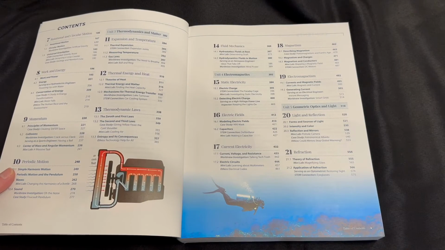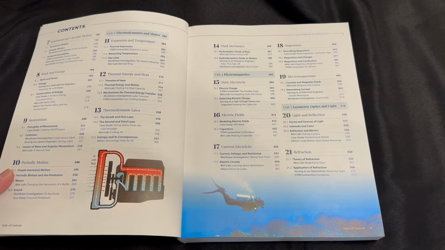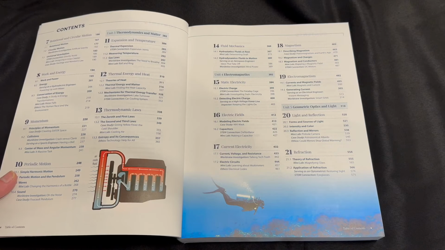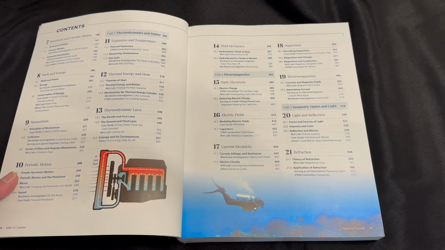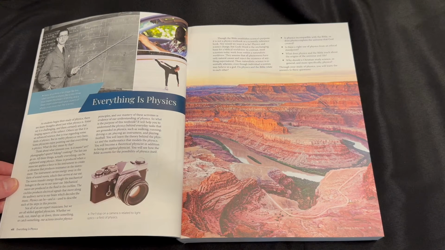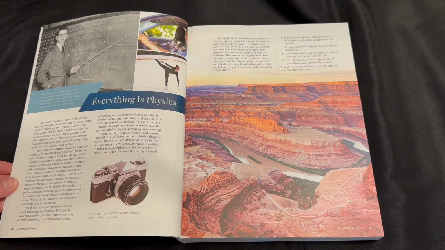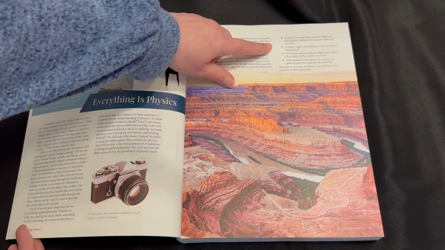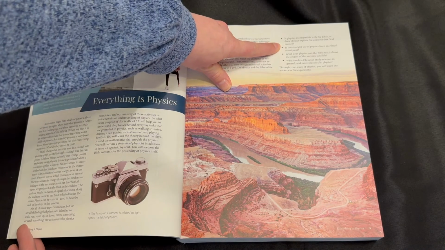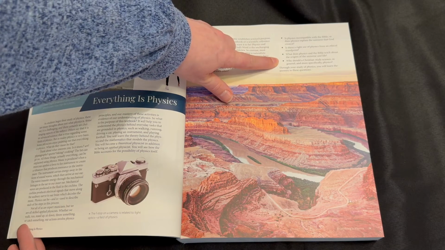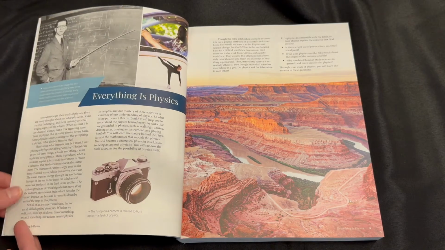We have periodic motion, rotational and circular motion, work and energy, static electricity, light and reflection, and fluid mechanics, for example. When your student starts the course, they will read about how everything is physics, and how through this course they will be able to answer questions such as, is there a right use of physics from an ethical standpoint? Or why should a Christian study science in general, and more specifically, physics?